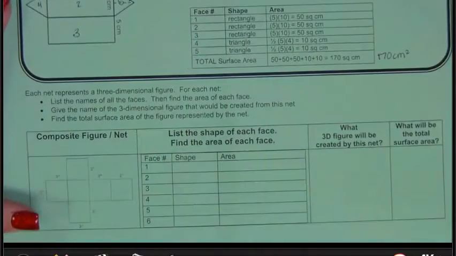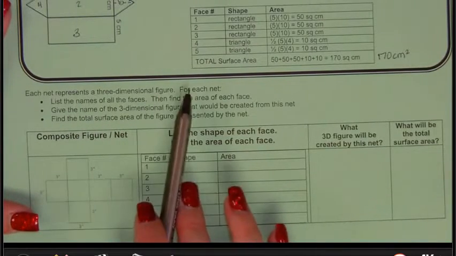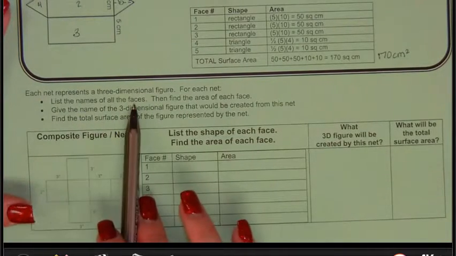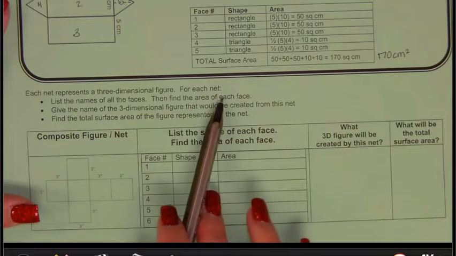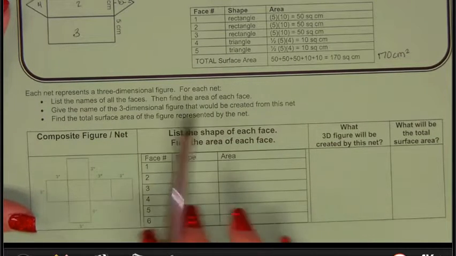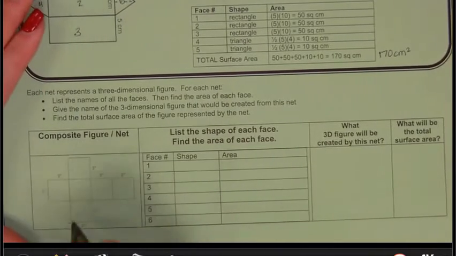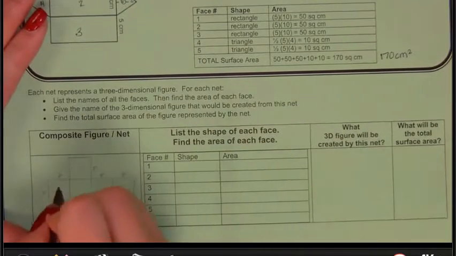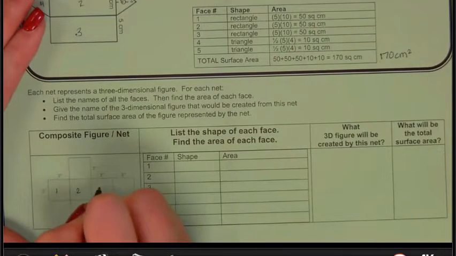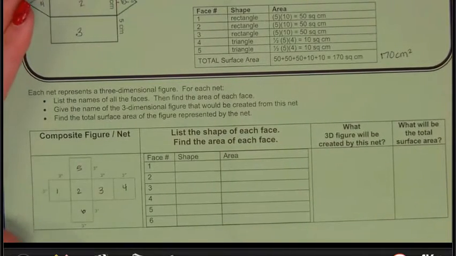So let's give this a try down here. Each net represents a three-dimensional figure. For each net, we're going to list the name of all the faces, then find the area of each face. We're going to give the name of the 3D figure that it creates, and then find the total surface area of the figure. I'm going to start labeling my faces: 1, 2, 3, 4, and then 5 and 6.